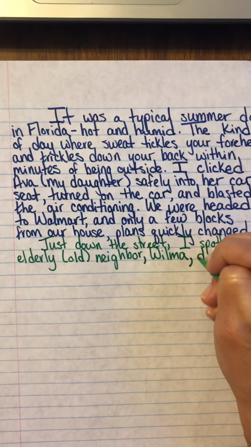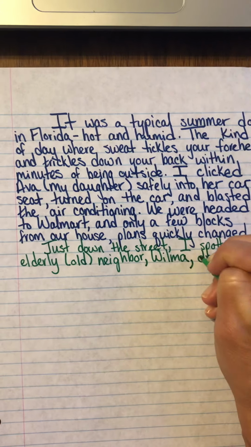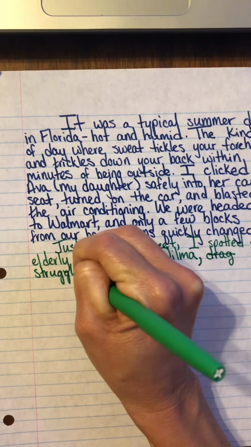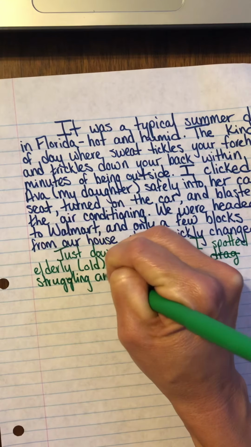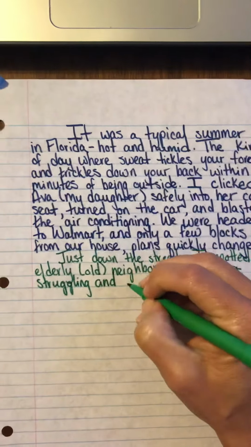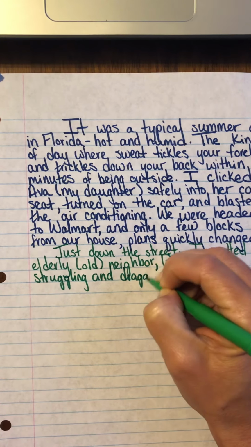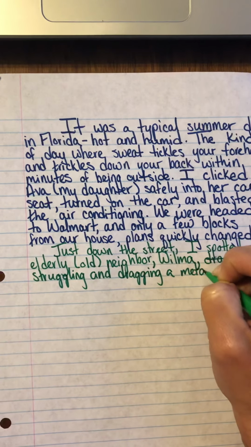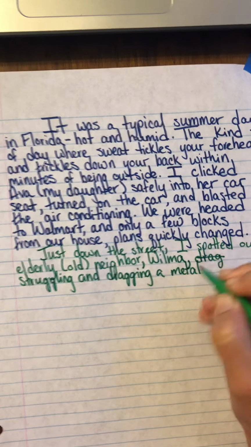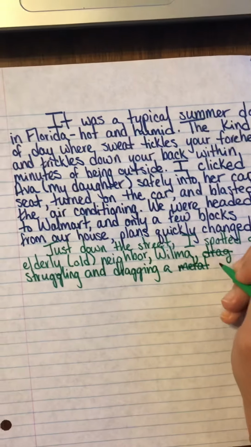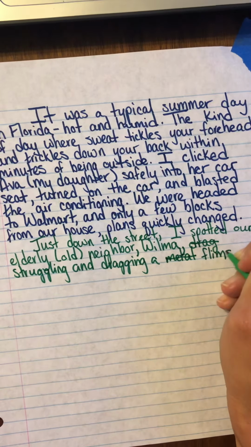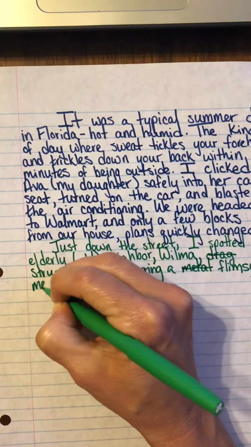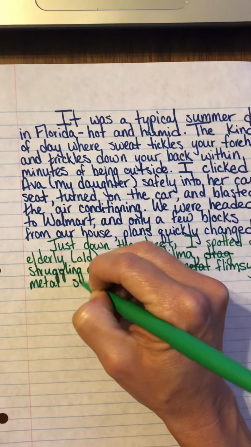She wasn't just walking. She was struggling, and she was dragging, it was like a flimsy metal shopping cart, meaning it wasn't very well made.